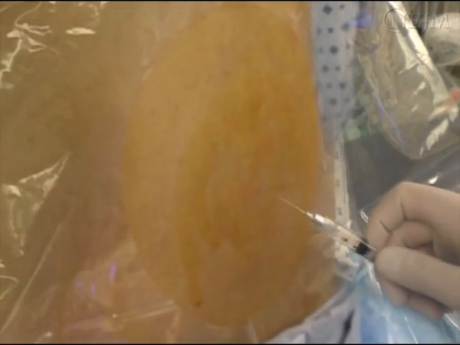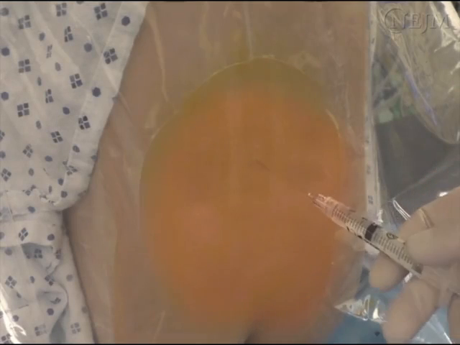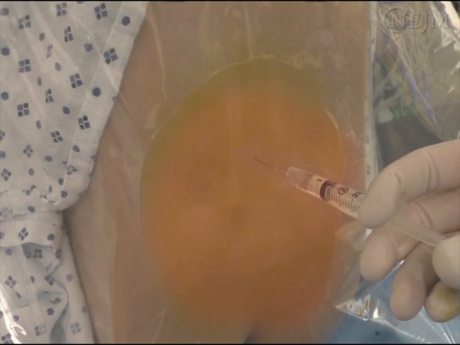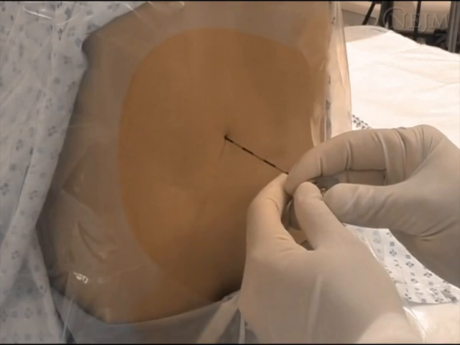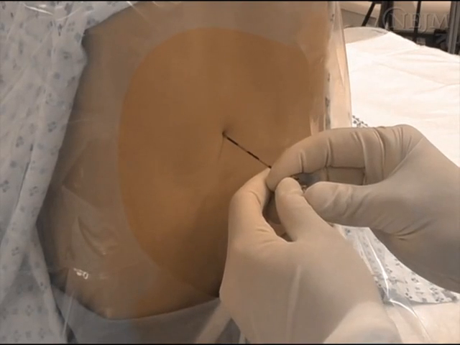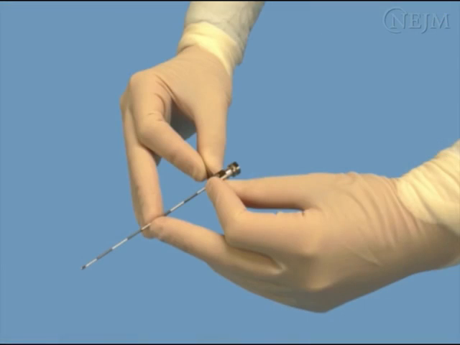Use the infiltration and finder needle to infiltrate the skin and superficial tissue with 1% or 2% lidocaine to help maximize patient comfort. You can also use this needle to identify the approximate depth of ligaments and bone. With the stylet in place, insert the epidural needle through the same entry point that you used with the finder needle. The purpose of the stylet is to prevent the tip of the epidural needle from becoming obstructed by the patient's tissue. One technique is to hold the epidural needle with the bevel facing up, using both hands, with thumbs and index fingers holding each side of the hub.